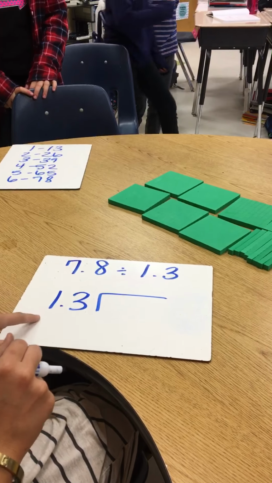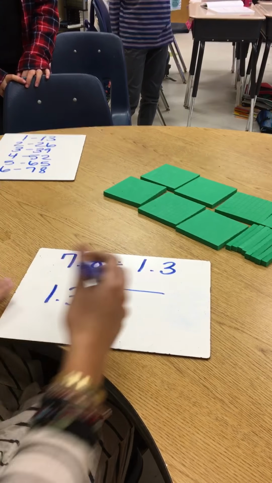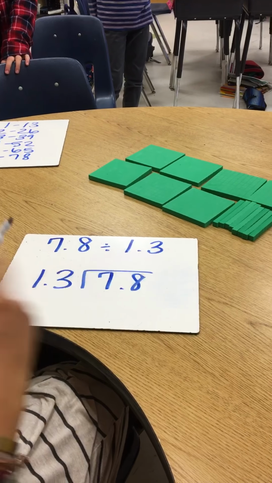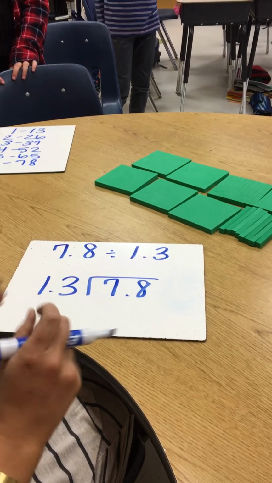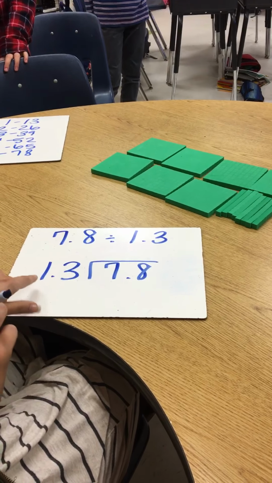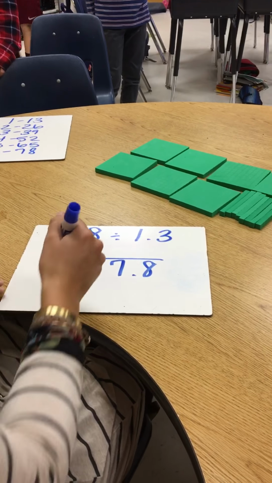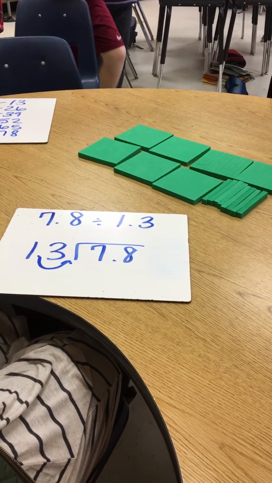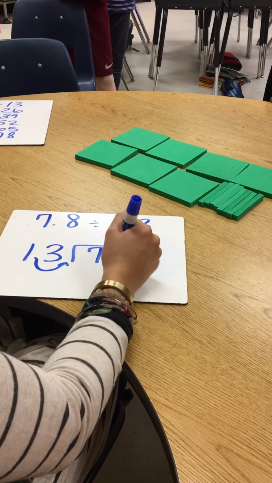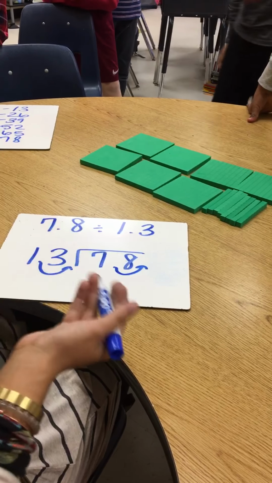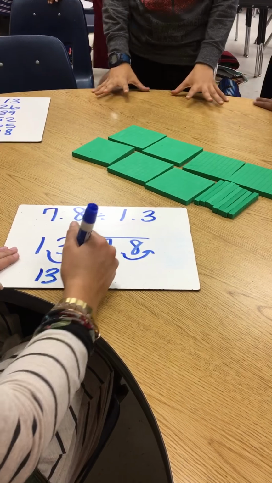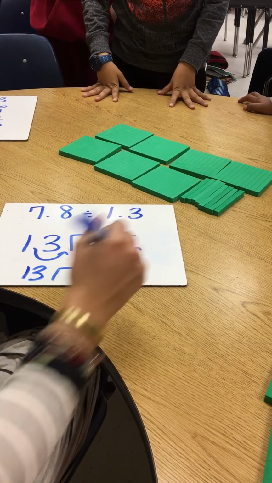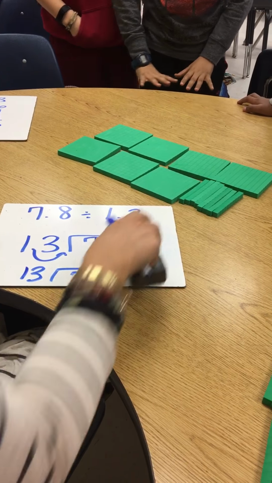I'm having my 1 3/10 as my divisor and my 7.8 as my dividend. Now the first thing you're going to do, you don't want to have a decimal in your divisor, so I'm going to move my decimal point over 1 time. What I do with the divisor, I have to do with the dividend, so I'm going to do the same thing with the dividend. This now turns into 13 divided by 78.0, and you can add the 0 because that does not change the value.